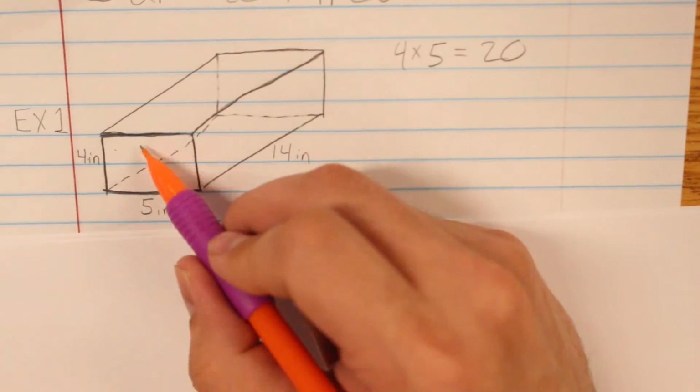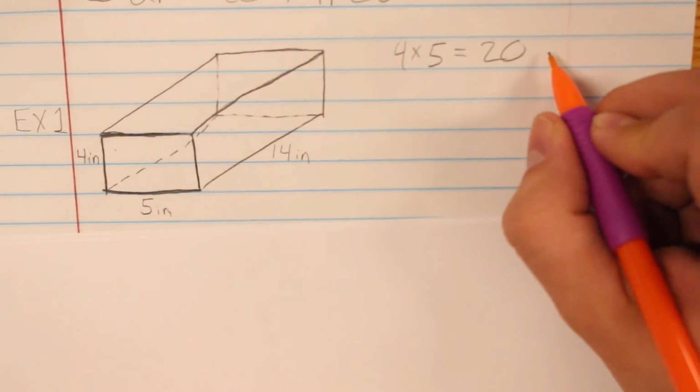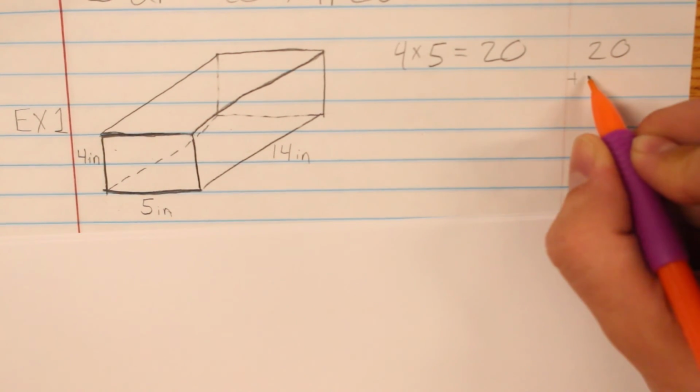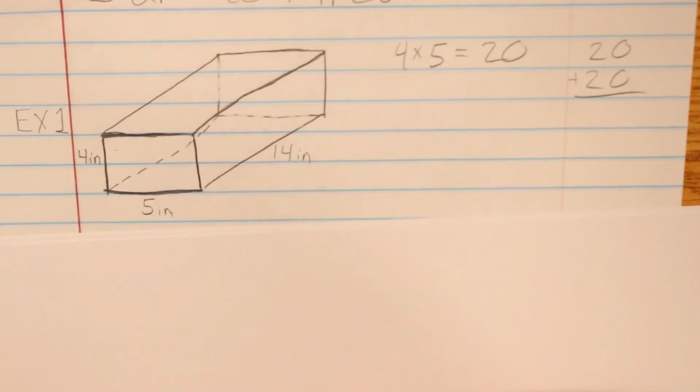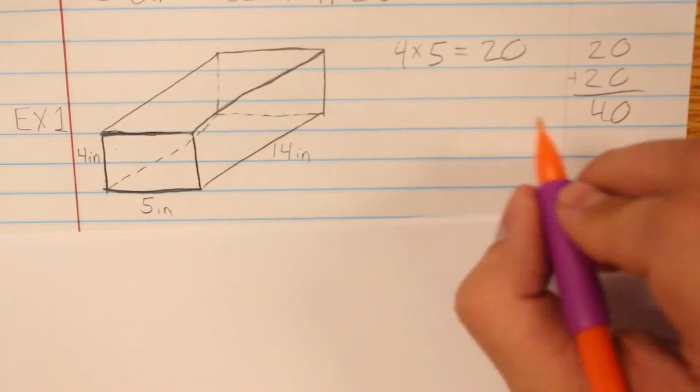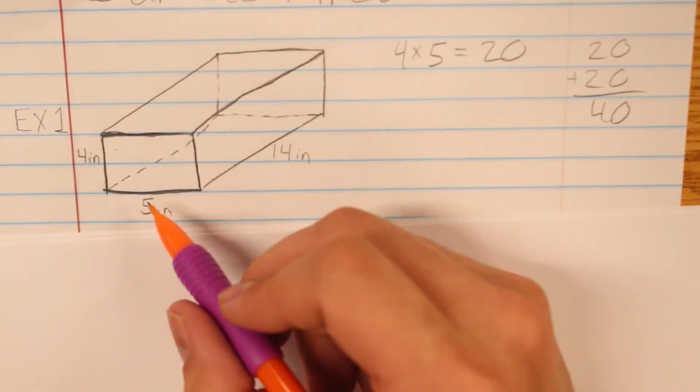Now that's the area of this, but I also have this back here. So if I wanted to, I could just write down 20 over here, and I'm going to end up adding 20 to that, okay? And I would get 40. So I'm not done yet, though. 40 is just going to come back to that in just a little bit. So next, I have another rectangle.